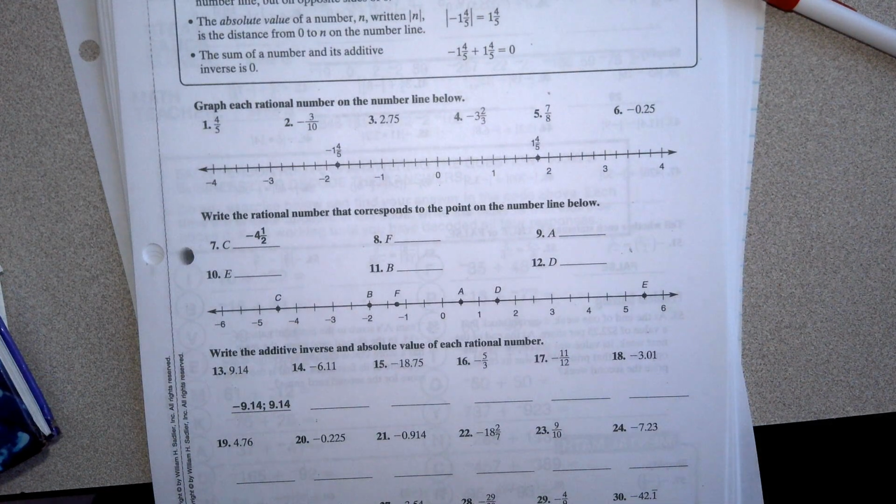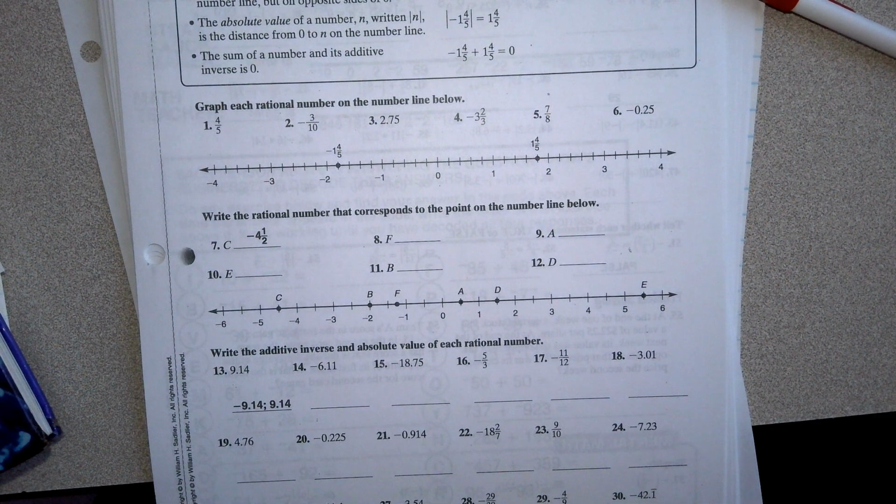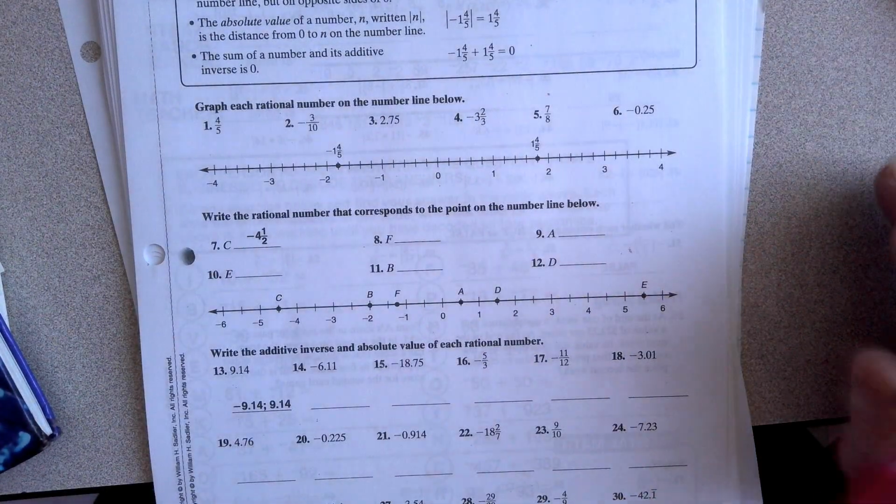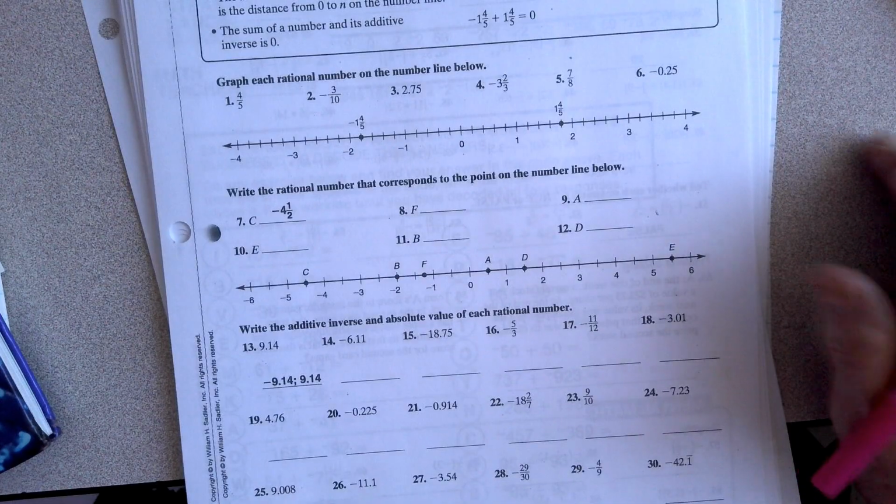All right, so continuing, let me focus that a little bit. Turn on the light.